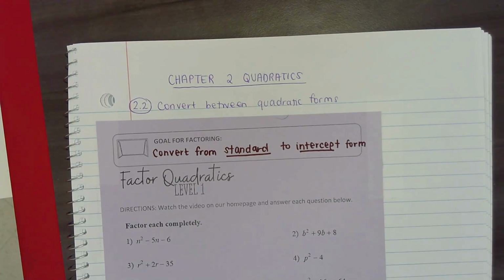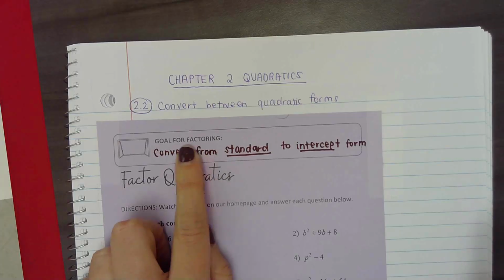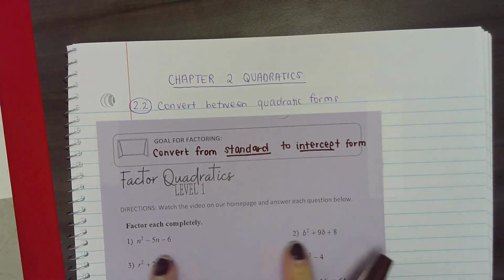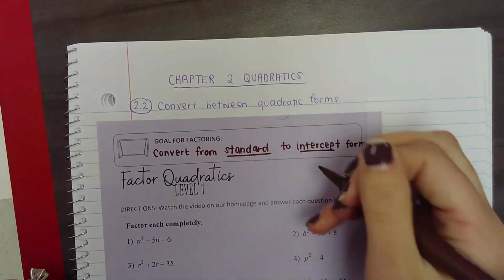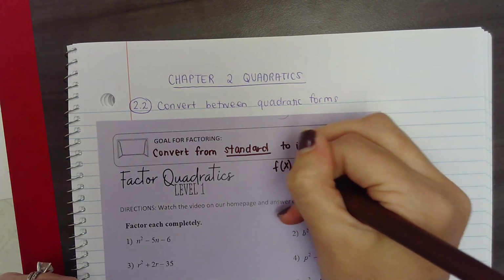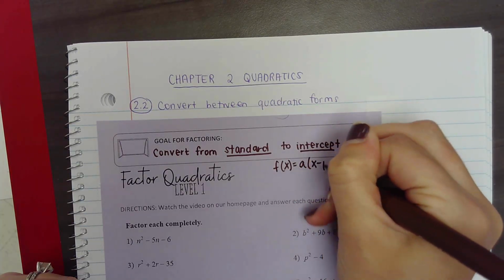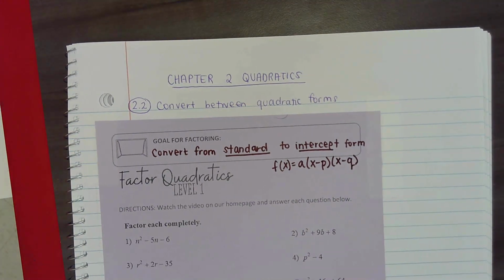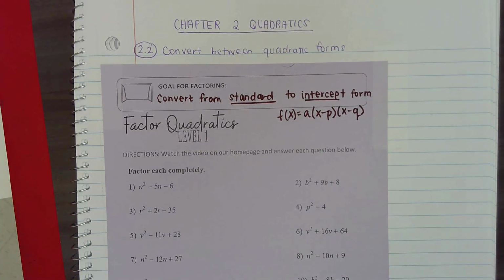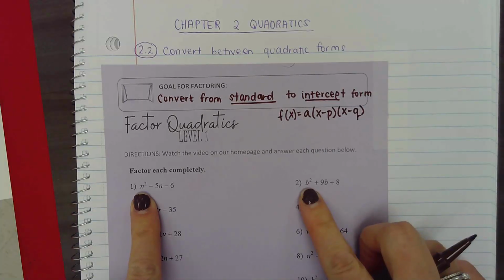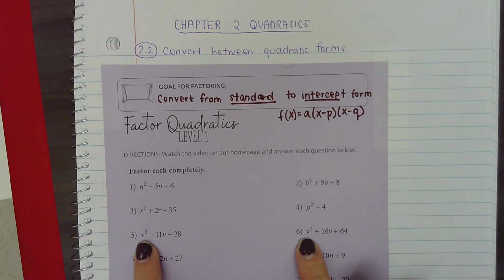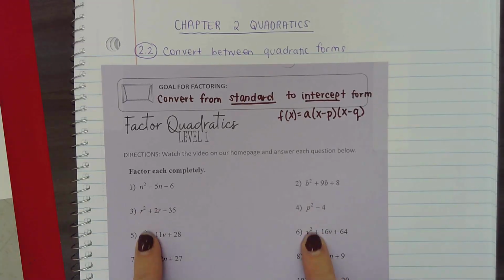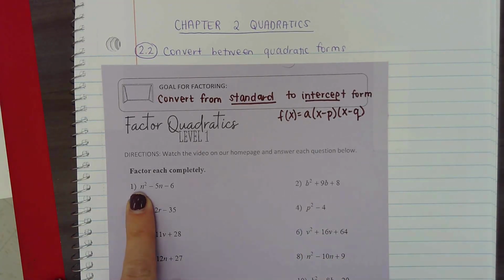So tape in your notes from the sub and write in this goal for factoring: convert from standard to intercept form. So we'll start in standard form. You can see all the examples. Intercept form is the form with our two sets of parentheses, x minus p, x minus q. Sometimes there'll be an a value. So we have two different levels of factoring. First level is when a is 1. Notice all of your squared terms don't have an additional number in front of them. So when this happens, let's do example 1.